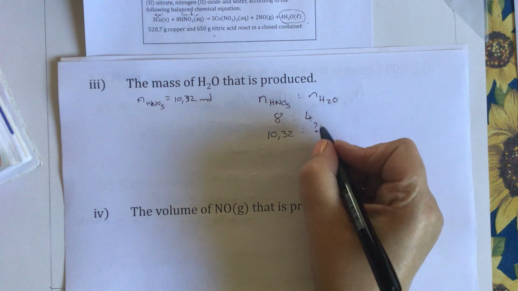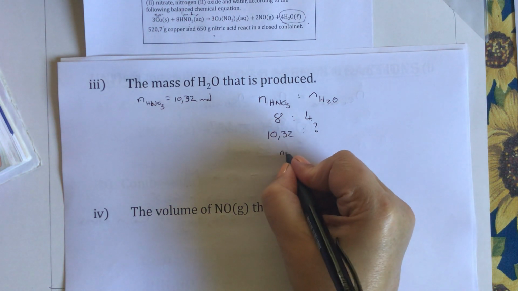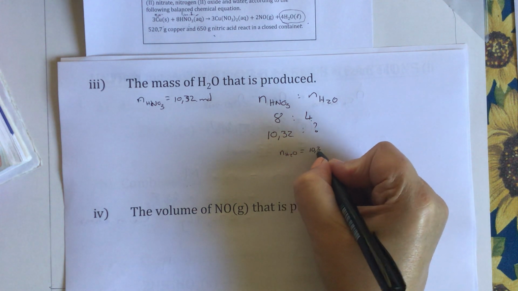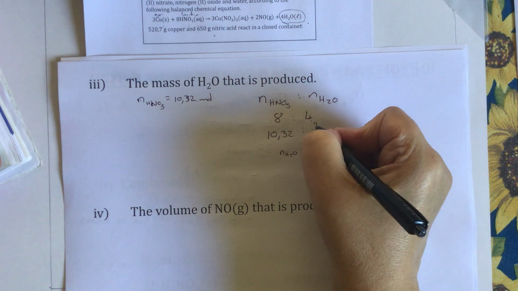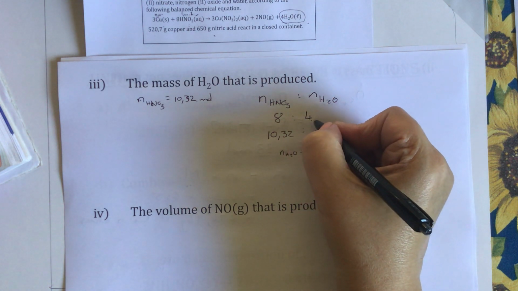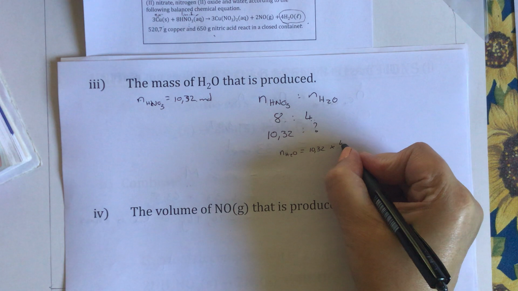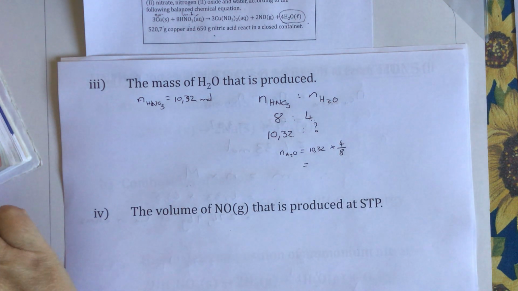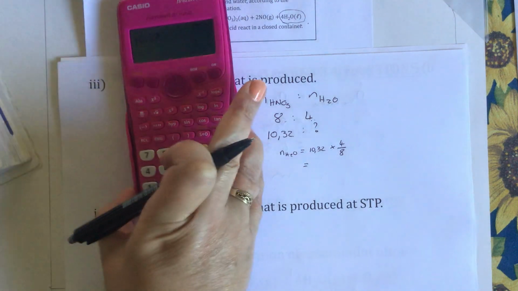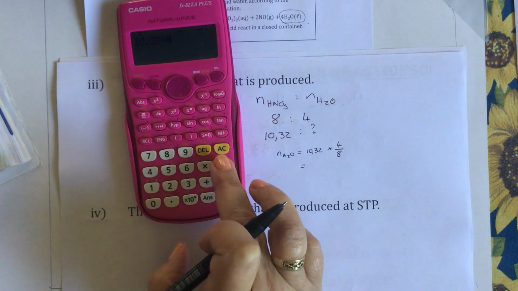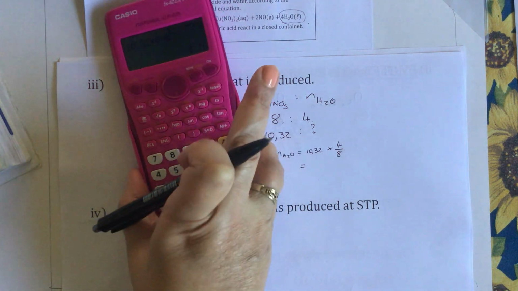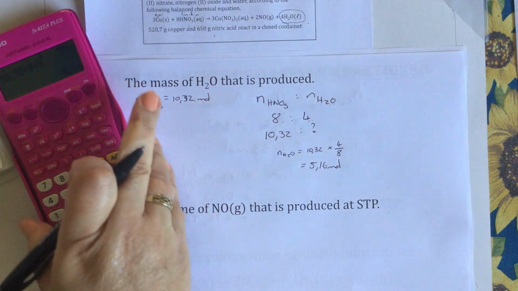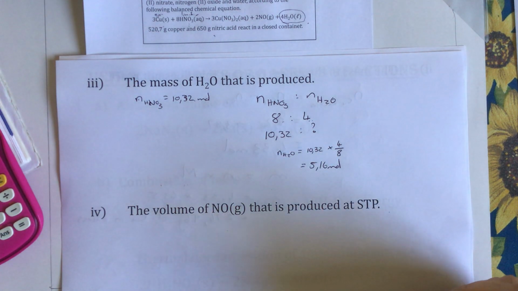Right, so now to find this, the number of moles of H2O is therefore 10,32 multiply want over got, 4 over 8. 10.32 times 4 divided by 8 equals, and I get 5,16 mole. But that is now the number of moles of water that will be produced.